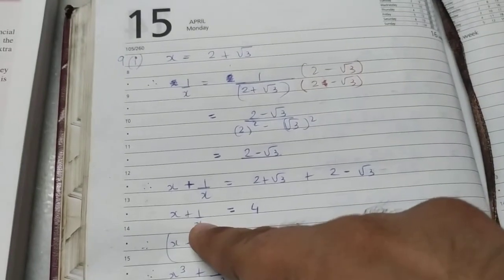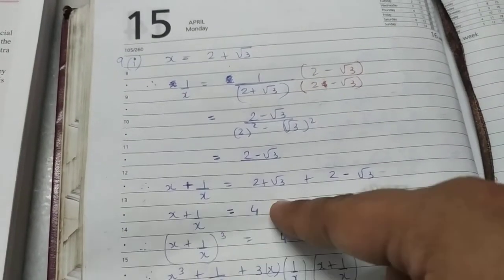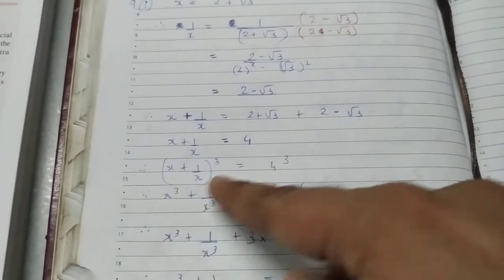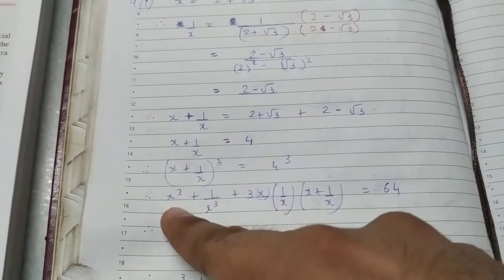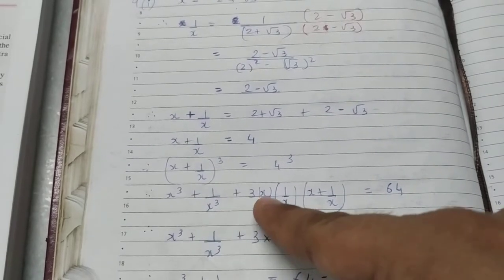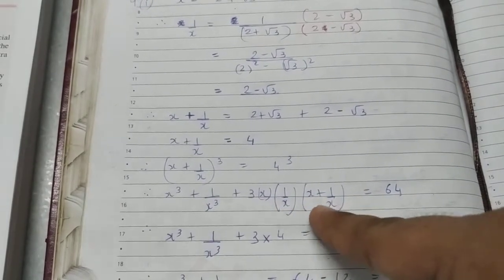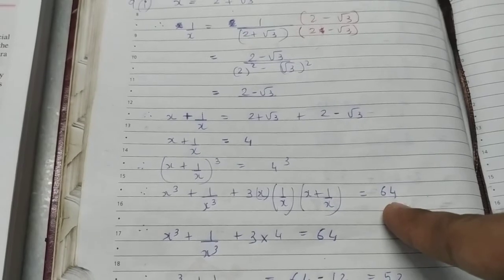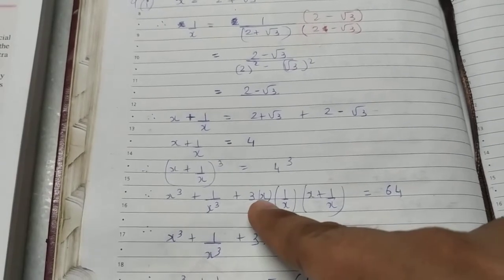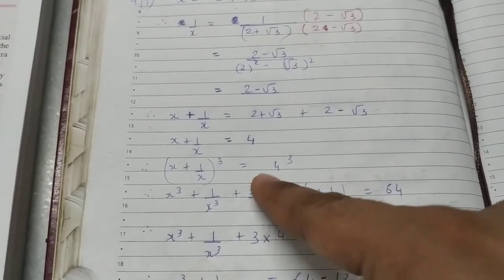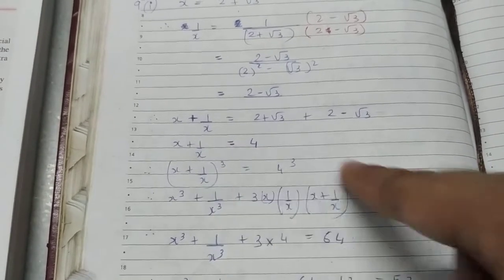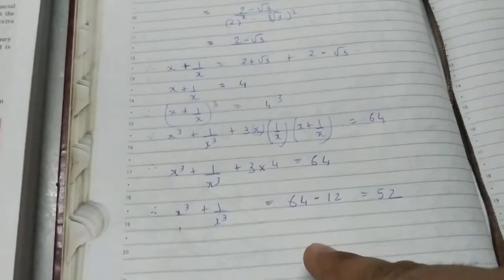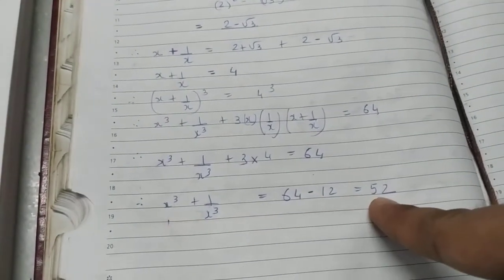Now looking at the question, it seems we should cube both the sides, because by cubing both the sides and using the formula of a plus b the whole cube, which is a cube plus b cube plus 3ab, a plus b is equal to 64. Here x and 1 upon x, they get cut, and we know the value of this bracket, that is 4. So substitute that. So finally we get what is required.